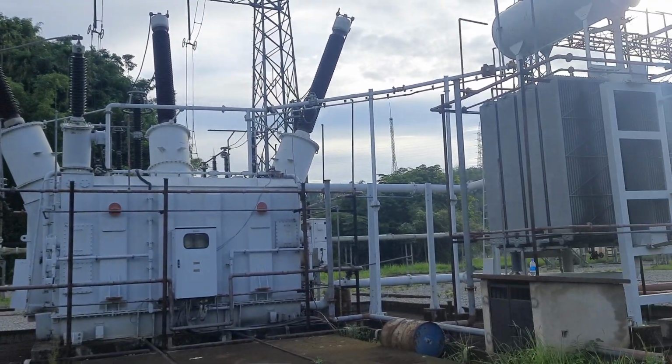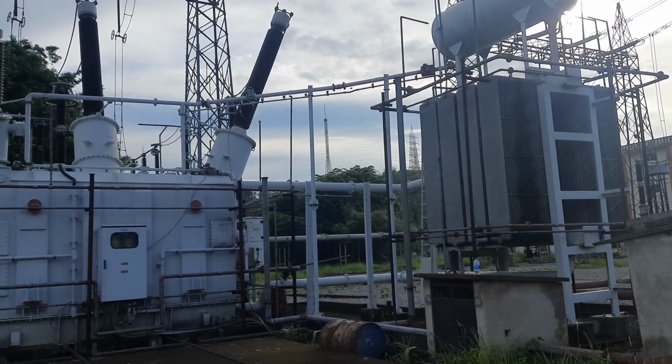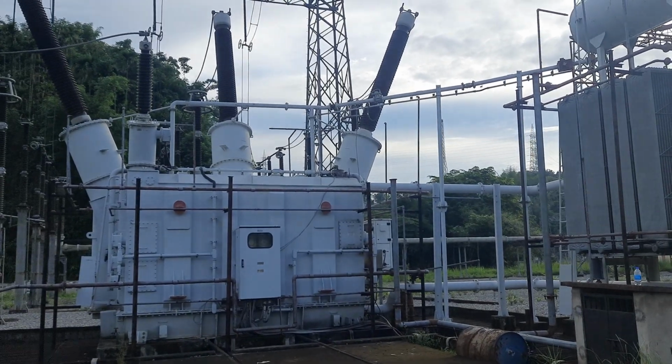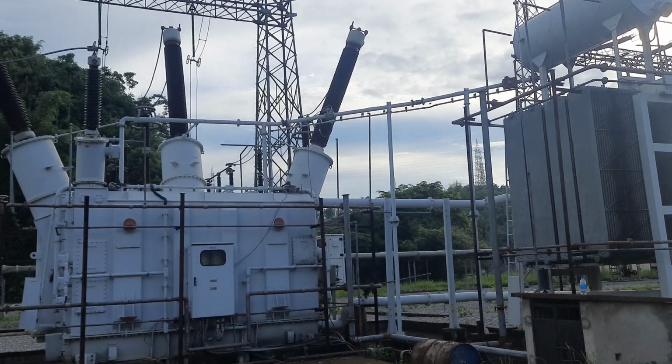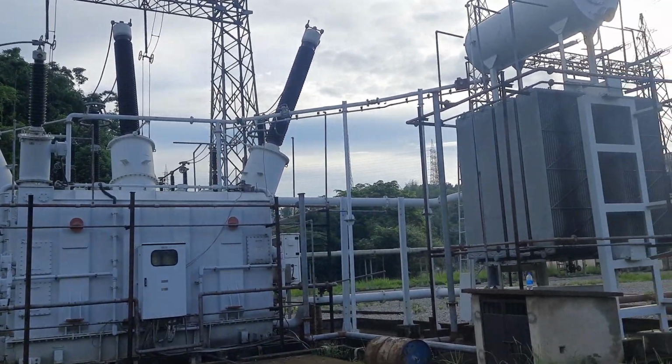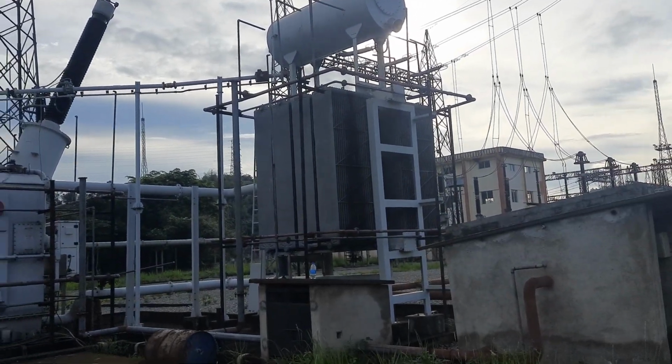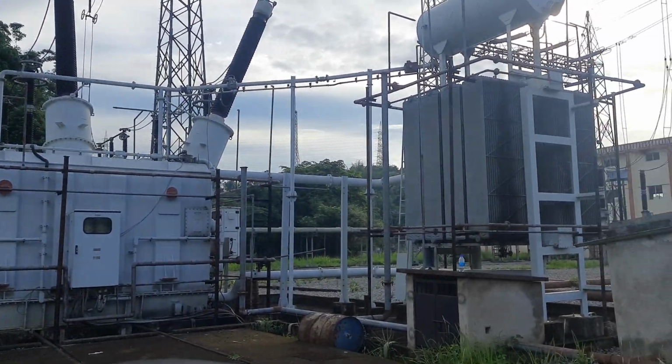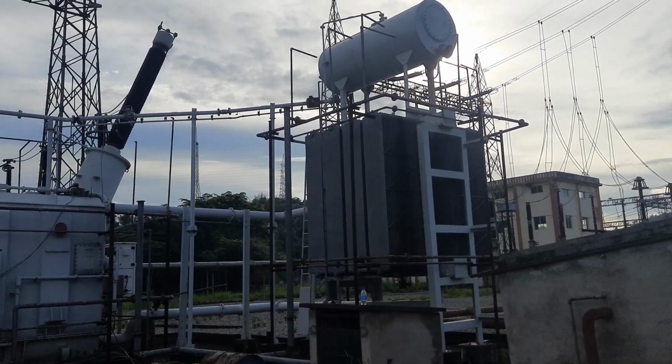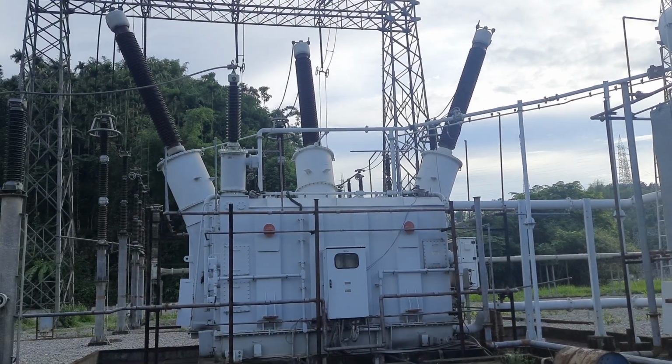And once a reactor is installed, then obviously relays like your PRV, your oil surge relay, or your Buchholz relay will be installed. And where is the location? That is the location. Okay, and separately we will be discussing the radiators, the conservator tanks, and the PRV in the next video.